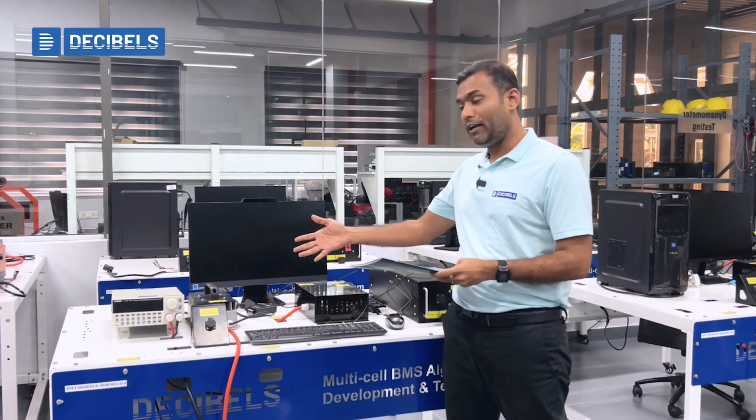Finally, you learn how to work with real-time hardware, integrating the hardware with the software functions you make, and then deploying into real-time battery management systems.